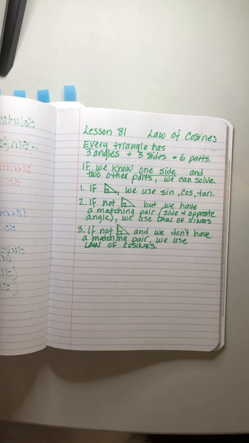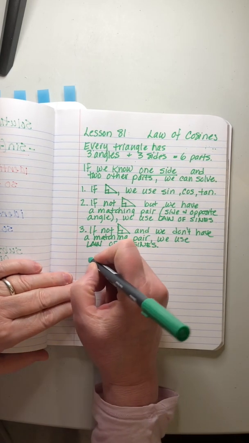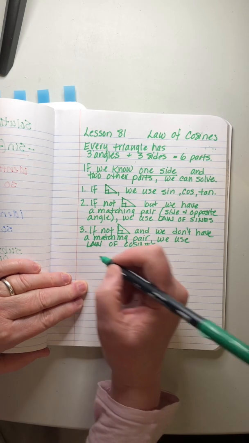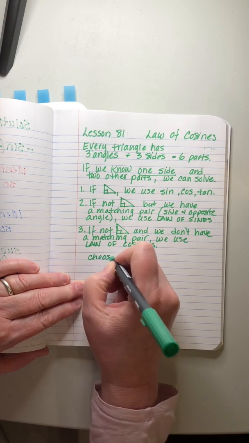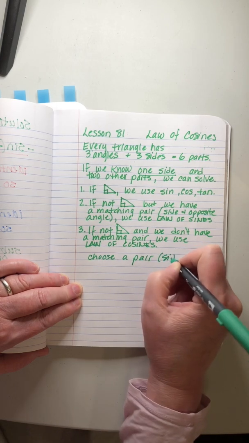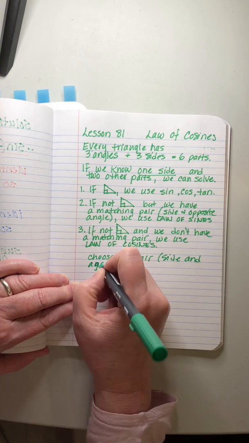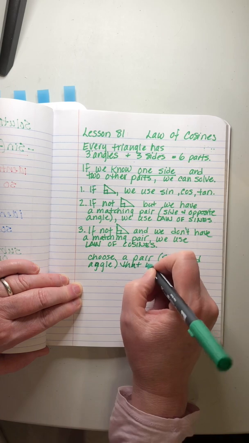Okay, so here is the formula for the law of cosines. The first thing we do is we choose a pair, a side and an angle, that we wish we had.